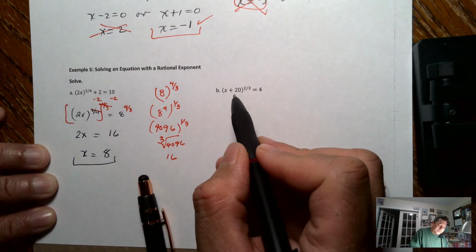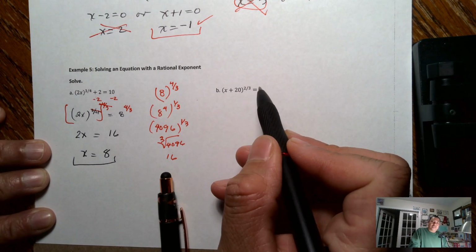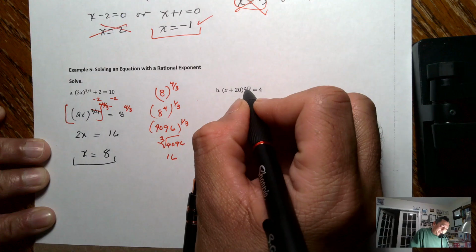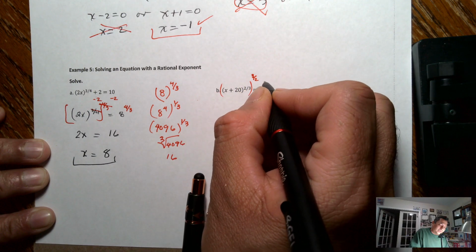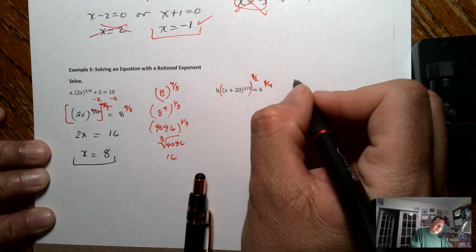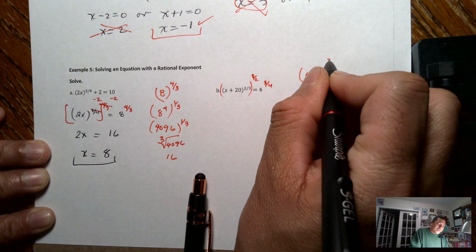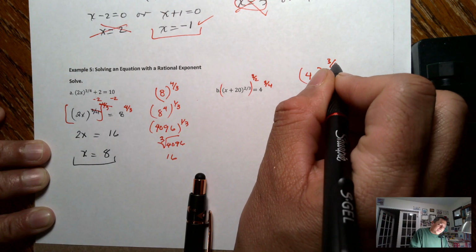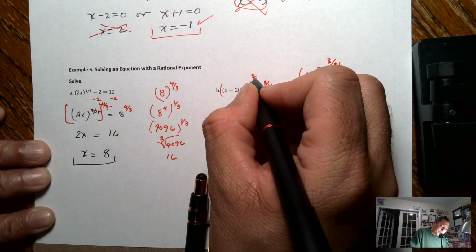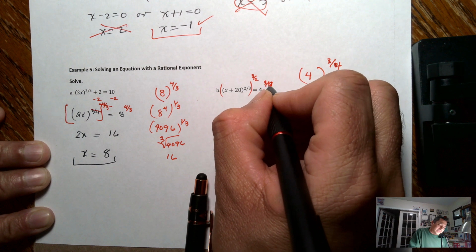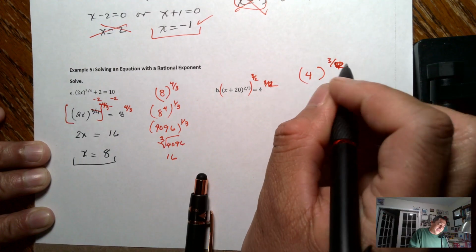So I have x plus 20 to the 2/3 equals 4. And I'm going to elevate both sides by 3 over 2. Same situation. So I have 4... wait, it's 2 over 3, so the reciprocal is 3 over 2. I forgot that, 3 over 2.